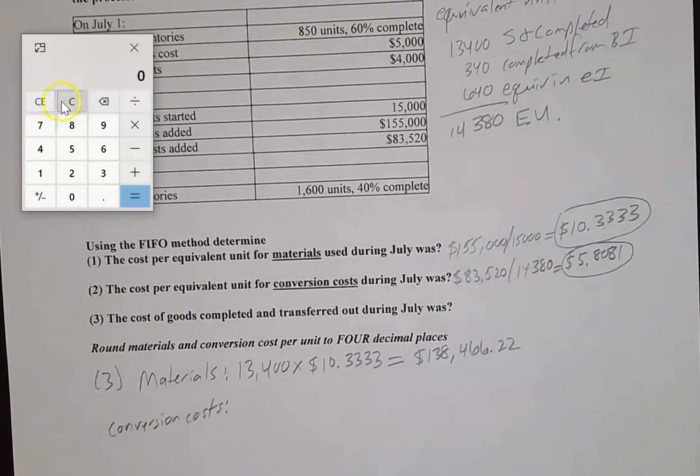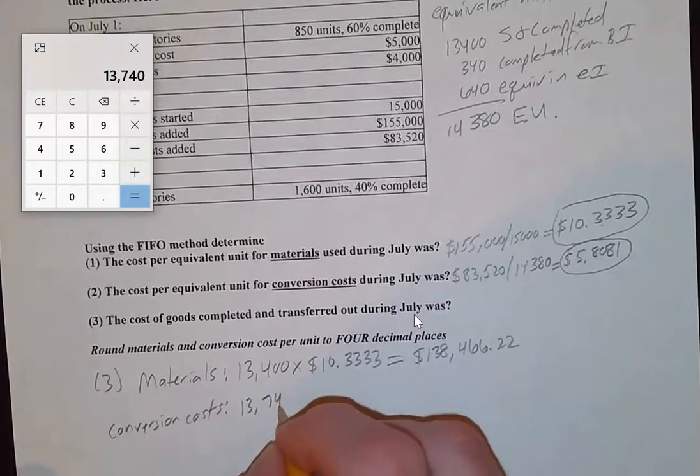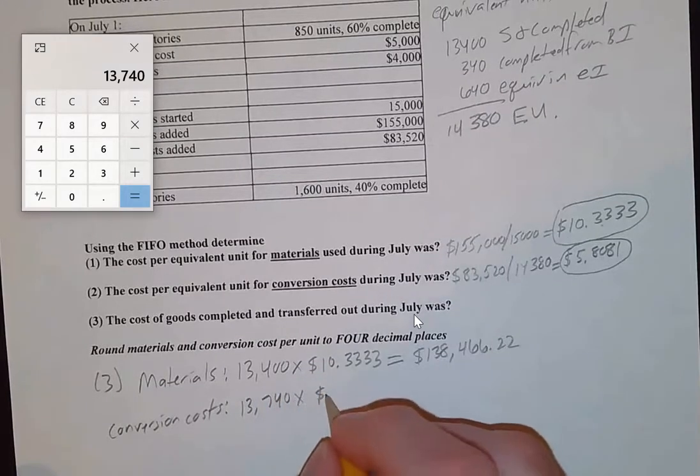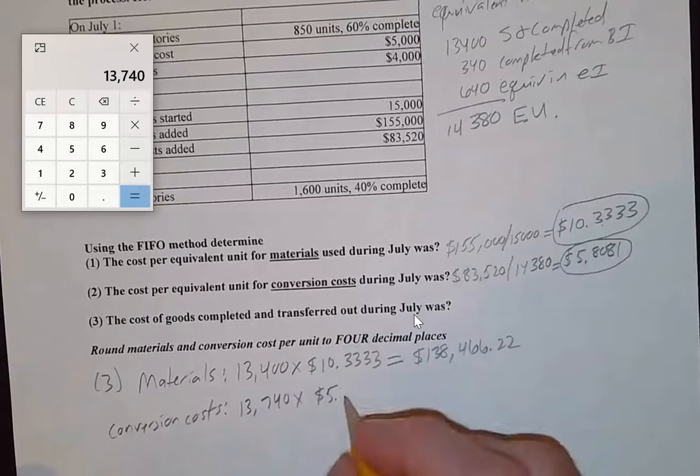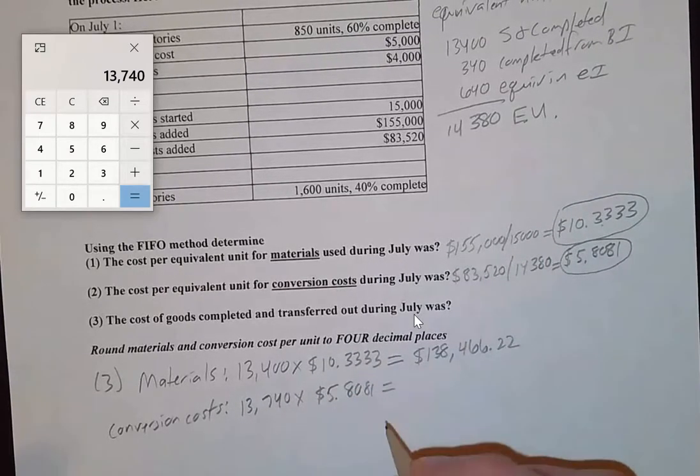See, for conversion costs, we certainly have this 13,400. Those are complete, but we also have to take completed from beginning inventory. So it's a different number. It's the 13,400 that were both started and completed, plus the 340 that were completed from beginning inventory. See, notice again, they want completed and transferred out during July. So this is going to be a different figure. 13,740 times our $5.8081.